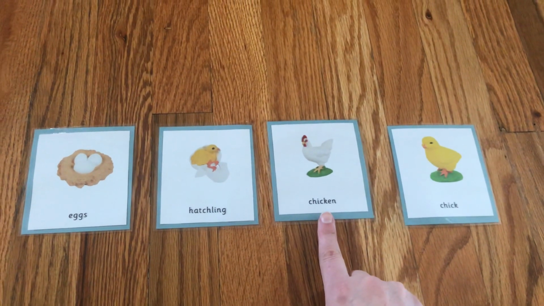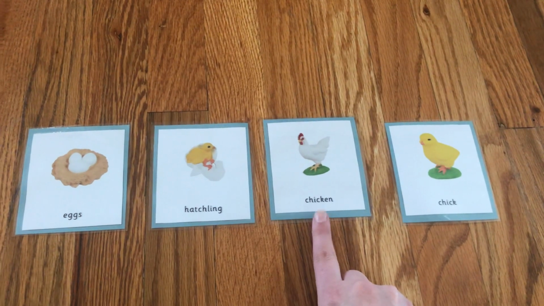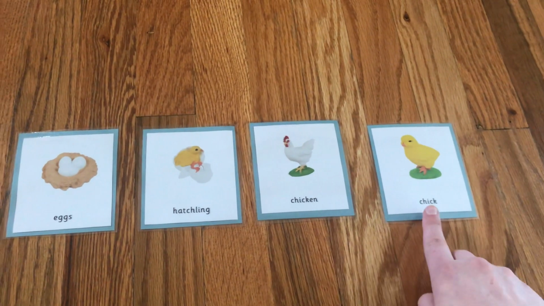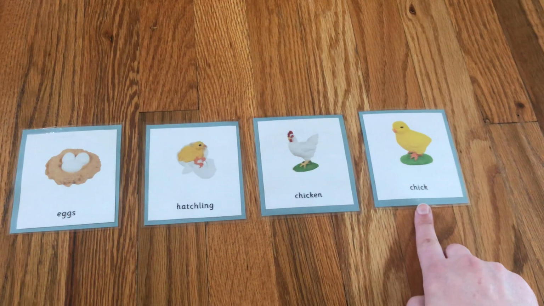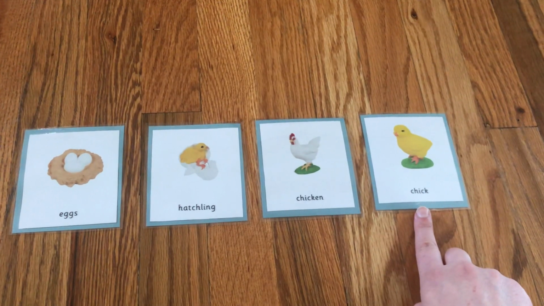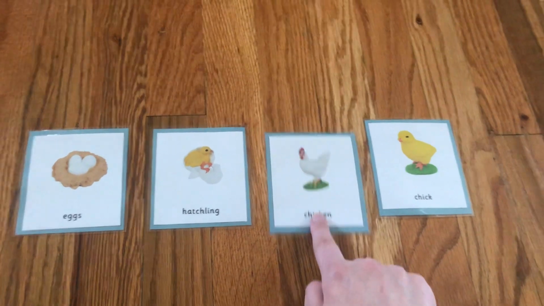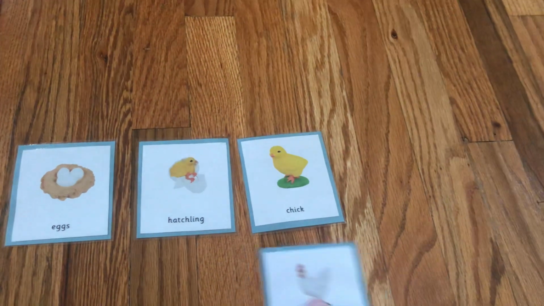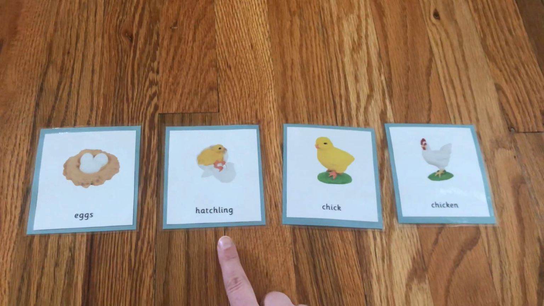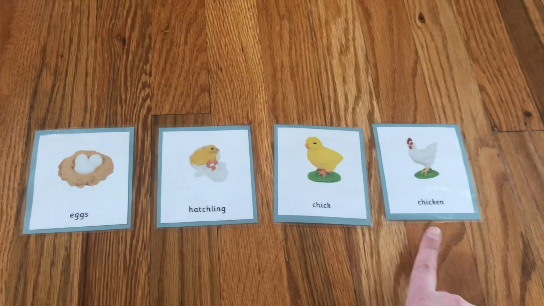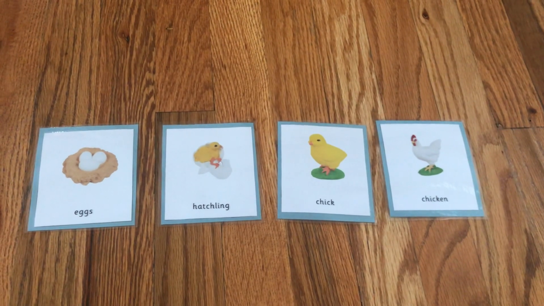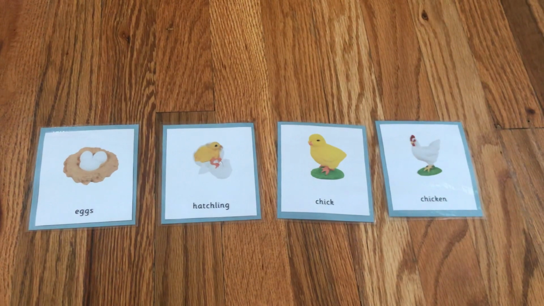What's this one here? This one is the chicken. Do you think that one comes next? Well, let's take the last card, take a look there and see what we have. Chick. Is that the last part of the life cycle of a chicken? Is the chick? No, I think we've got these two mixed up. So let's change places and see what we've got. We've got the egg, hatchling, chick, chicken. And that is the life cycle of a chicken. Good job, guys. That's our first one.